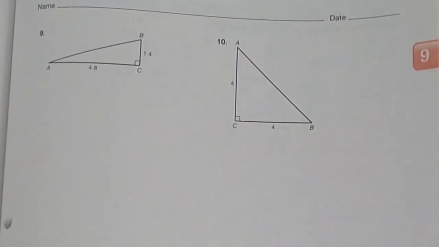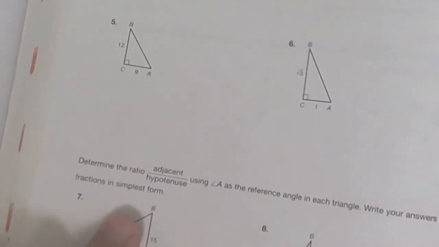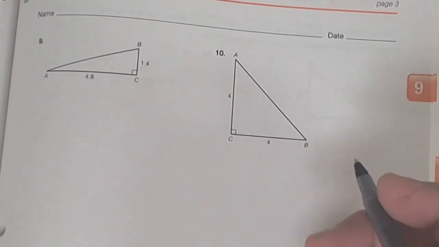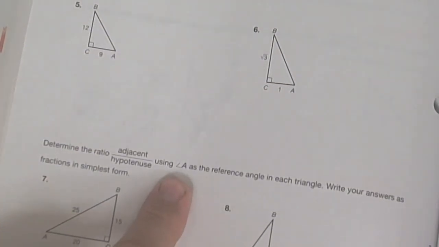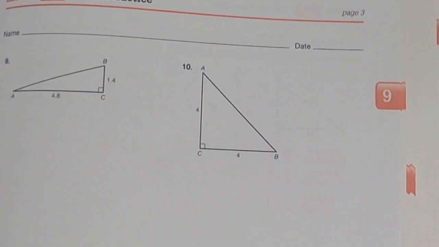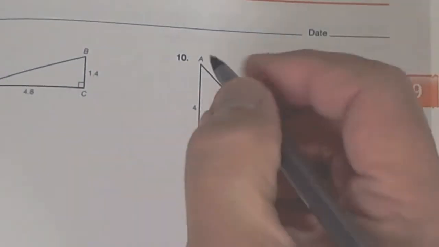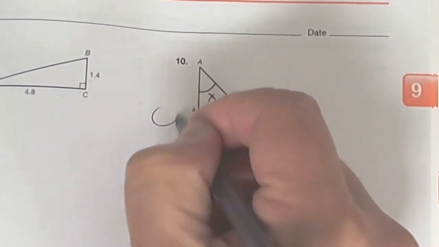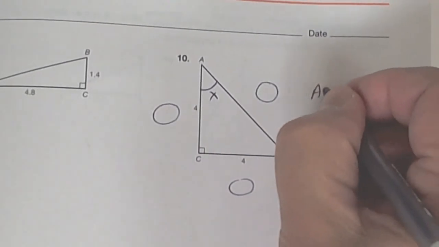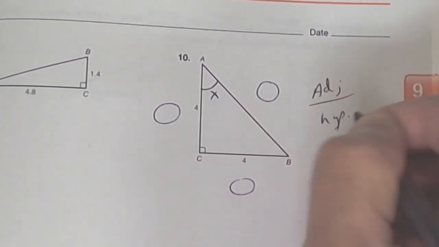So let's try another one. If you look at number 7 right here, they want adjacent and hypotenuse. So we're going to go to number 10. And it says reference angle A. Look right here. Reference angle A, and they want adjacent and hypotenuse. So up here at number 10, draw this triangle, number 10, and then put an X at the reference angle. Now I want you to label the sides, and then I want you to do adjacent over hypotenuse, is what they want.